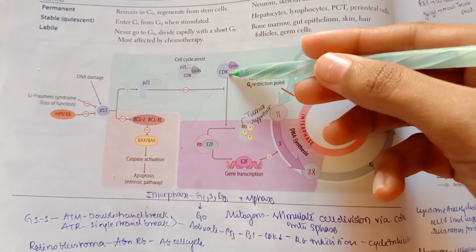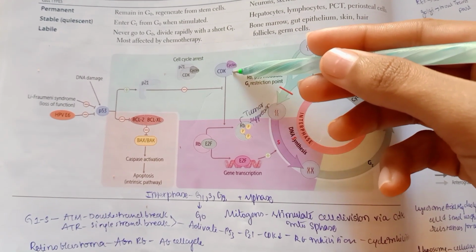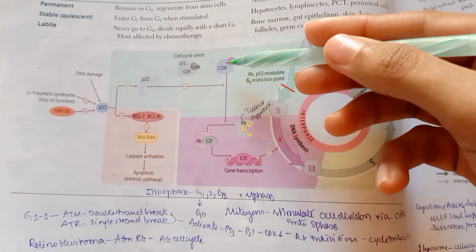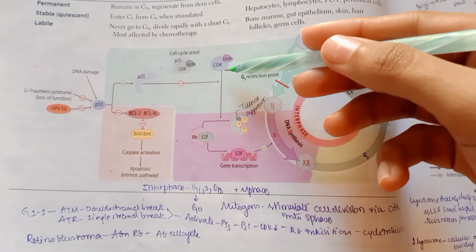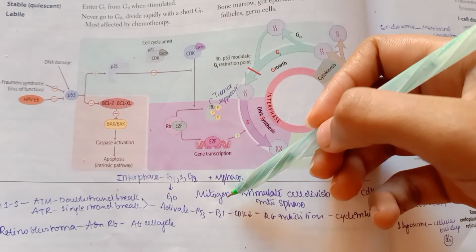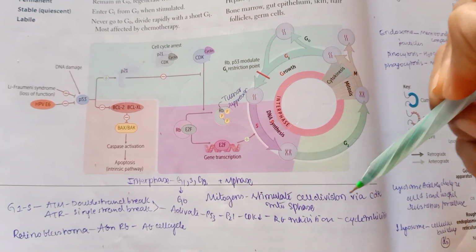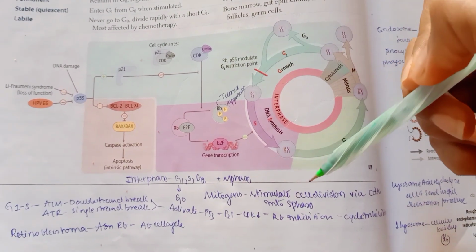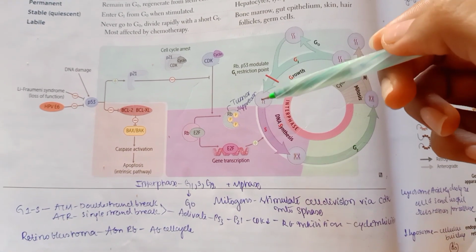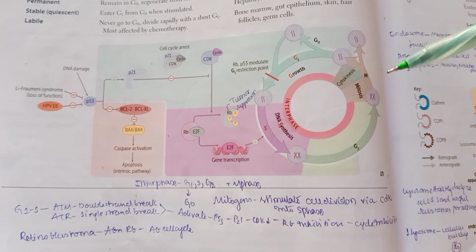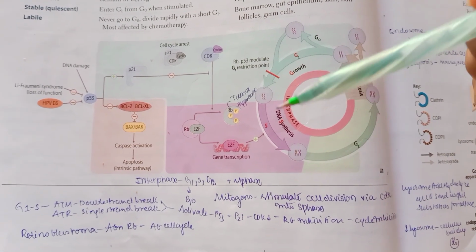But these cyclin dependent kinases alone can't do this. They are activated by cyclin. And this cyclin dependent kinase complex is in turn activated by mitogens. Mitogens are nothing but growth factors which stimulate cell division via the CDK and cyclin complex, especially in the S phase of the cell cycle. In the S phase only, the cell cycle gets activated whenever it needs to. Remember, in the S phase only.